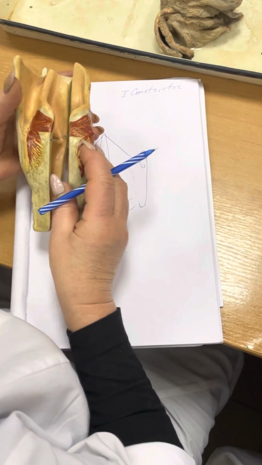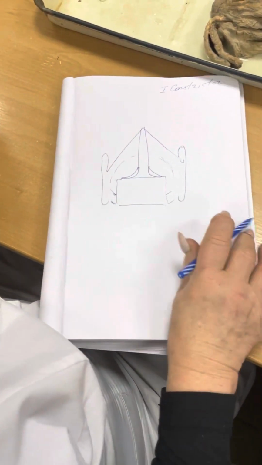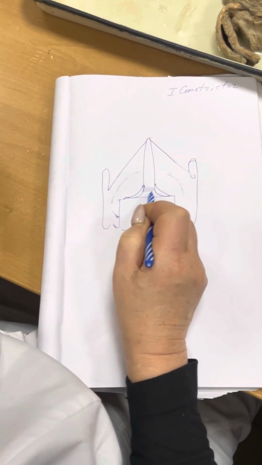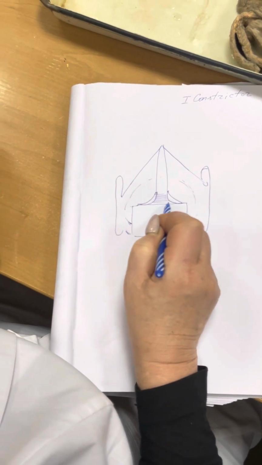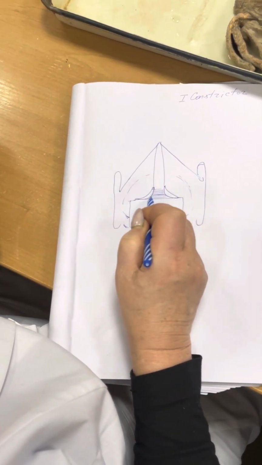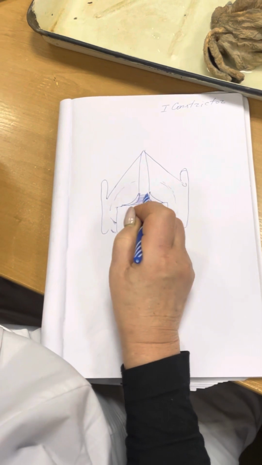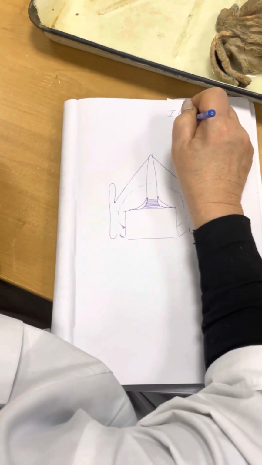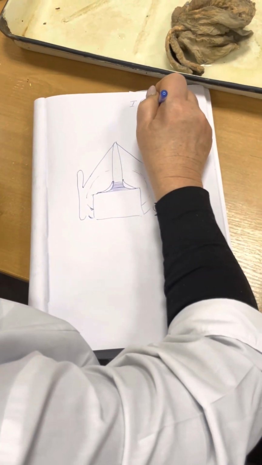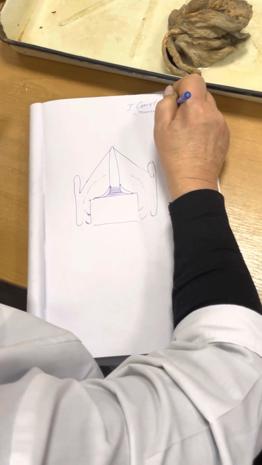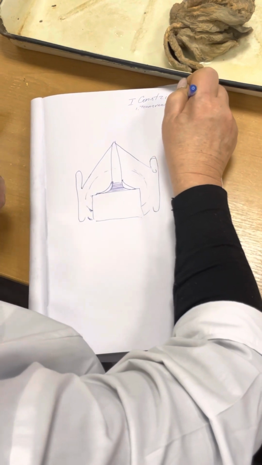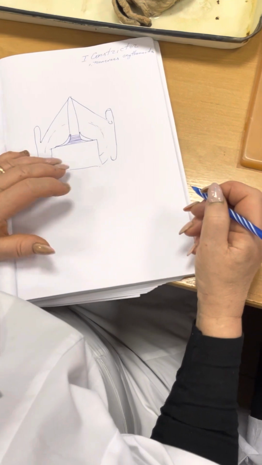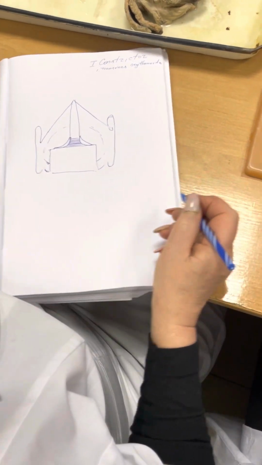You can see, from one arytenoid cartilage to the other arytenoid cartilage continues the transverse arytenoid muscle. Listen to me.